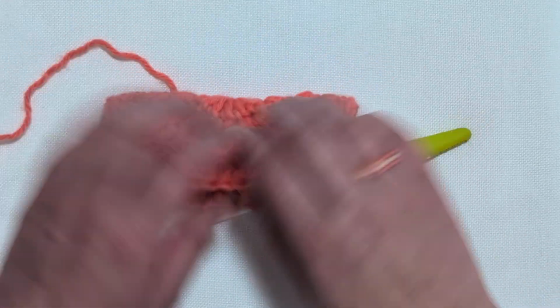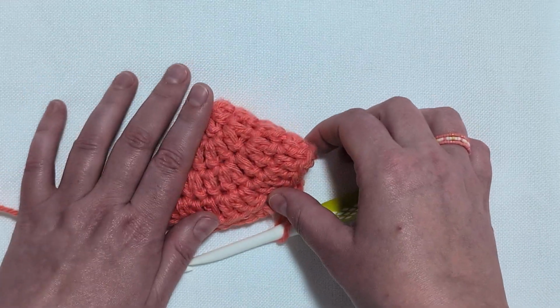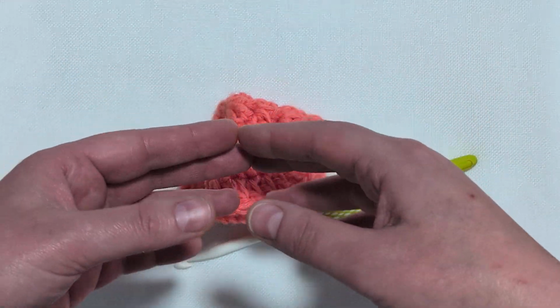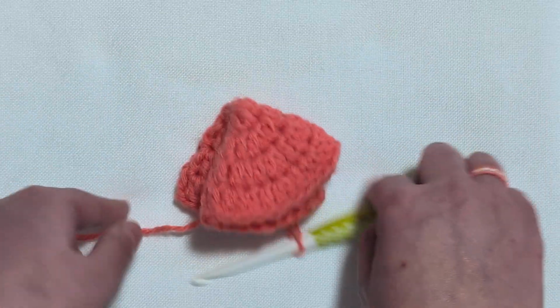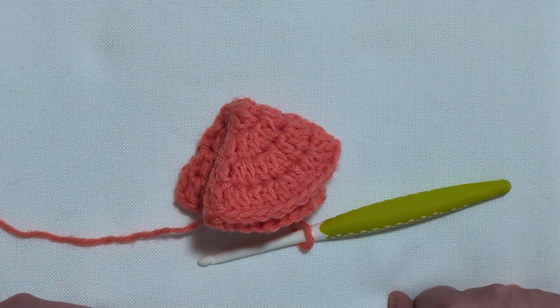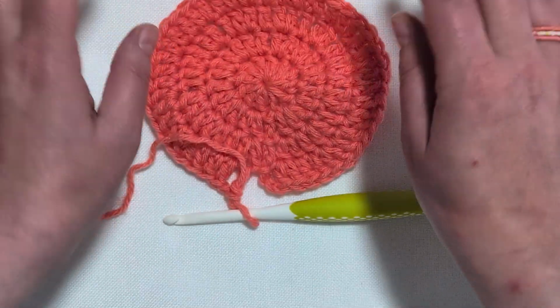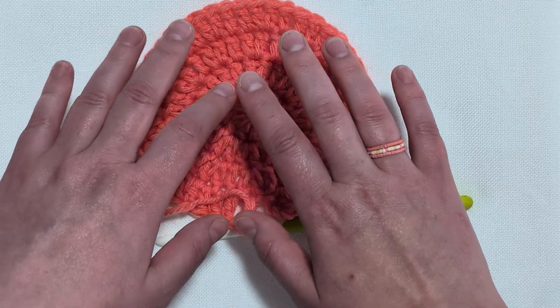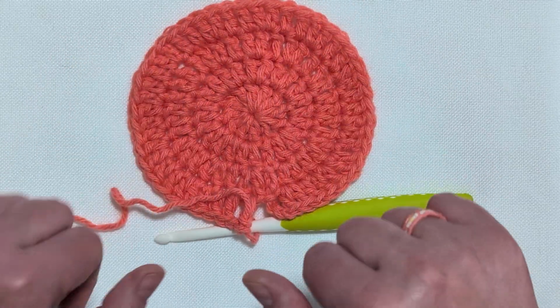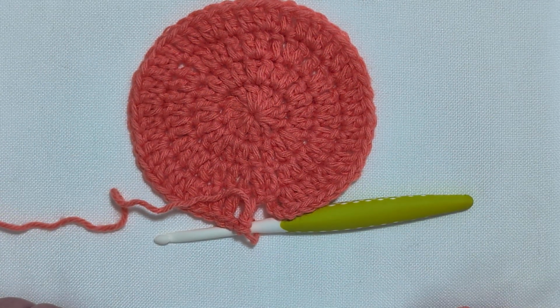You could have a semicircle, you can have a triangle, a granny square. Every row you're increasing on the corners. And yeah, so that is increase, universal for any stitch, just increasing the number of stitches you're working with on every row.